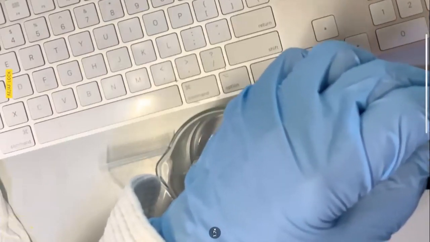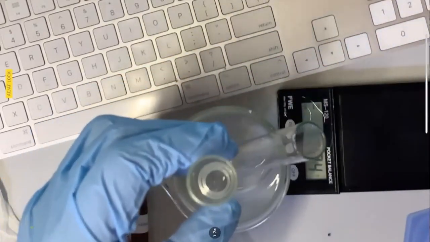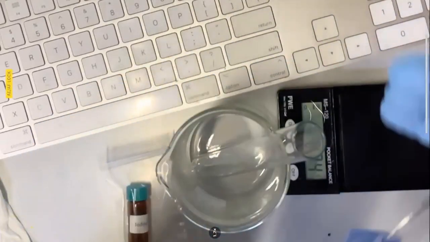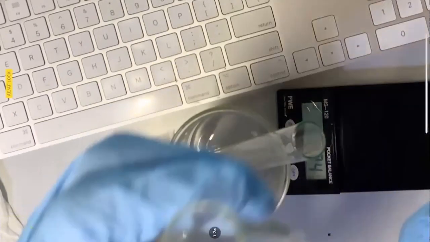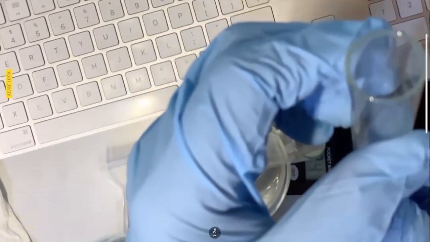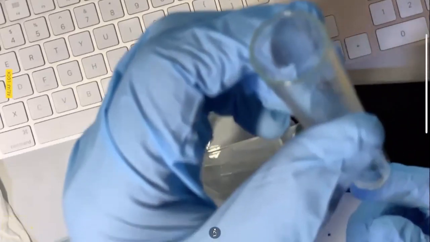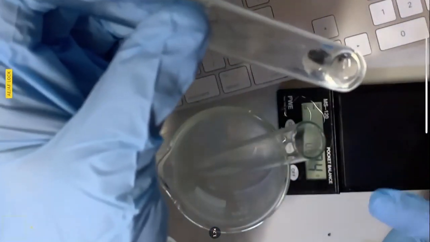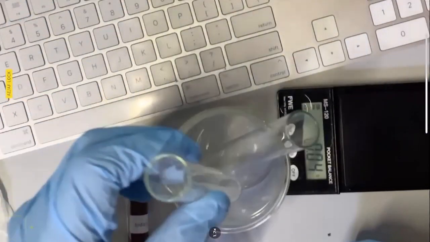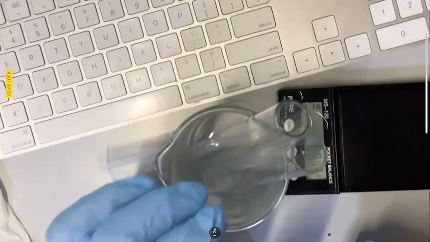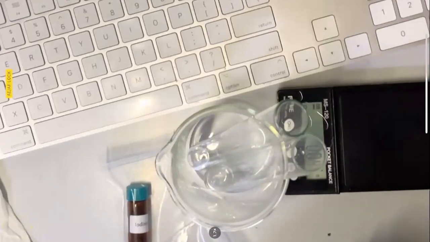Now, if I didn't get all the liquid, it doesn't really matter because I already had the mass and the volume here, and the density doesn't change just because you have a smaller volume. The mass will change proportionally, okay? So the density is constant. It doesn't matter whether you have a swimming pool of liquid or just a drop of liquid. The density is the same as long as the temperature is the same.